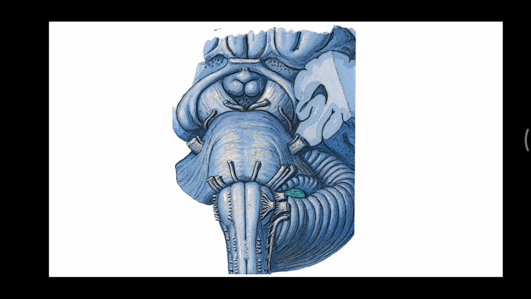Let's see one by one. This is the anterior view of the brainstem. This much part will be the medulla oblongata, this much will be the pons, and this part will be the midbrain from the anterior view. First we will see about the medulla oblongata.